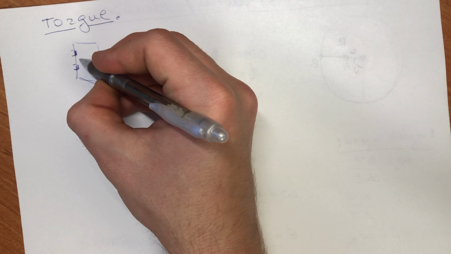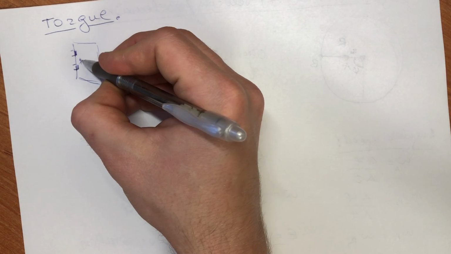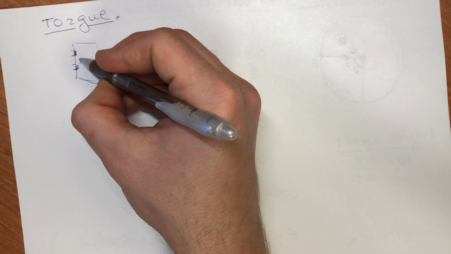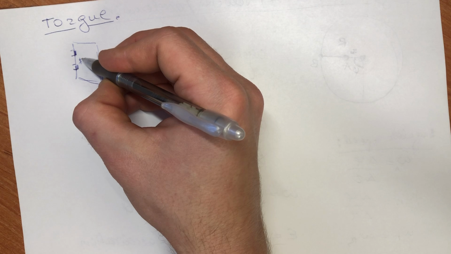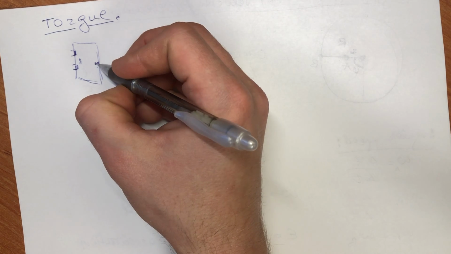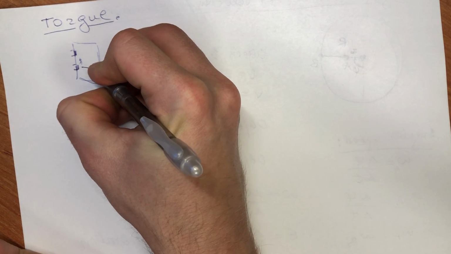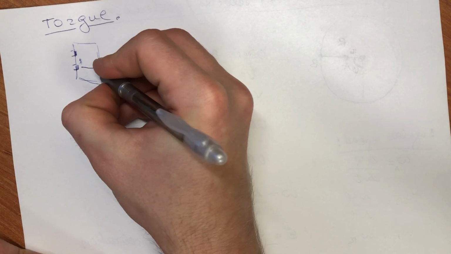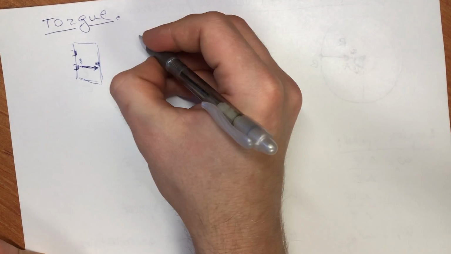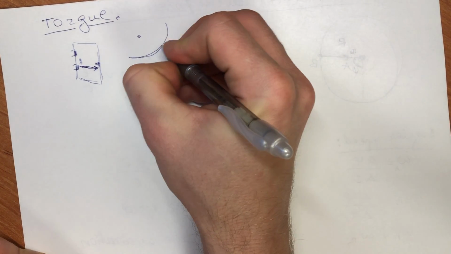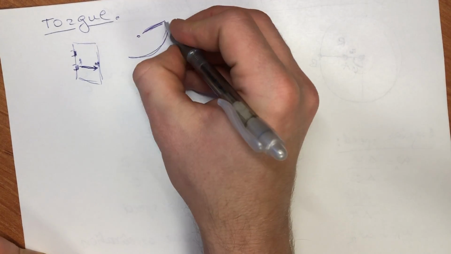But if you put a hand somewhere here close to the hinge, it's not that easy to push or to open the door, to pull the door. So in this case, it's easier. So here is the distance. The door is moving in a circular motion.